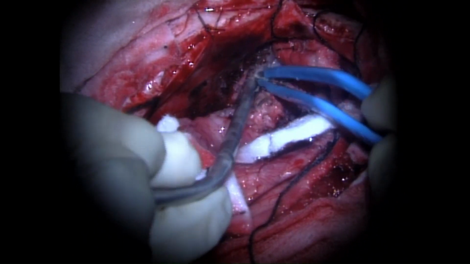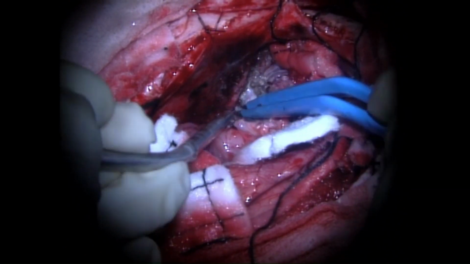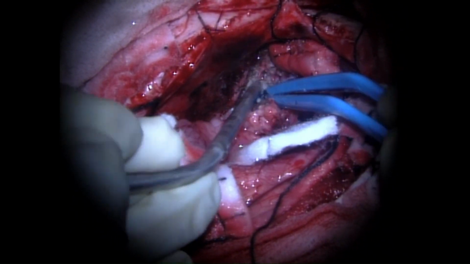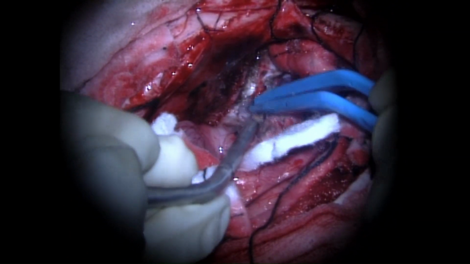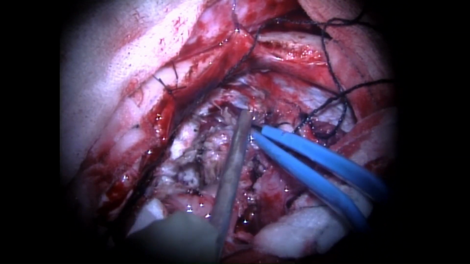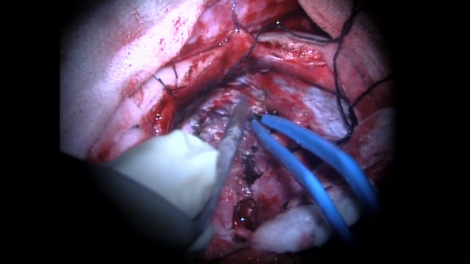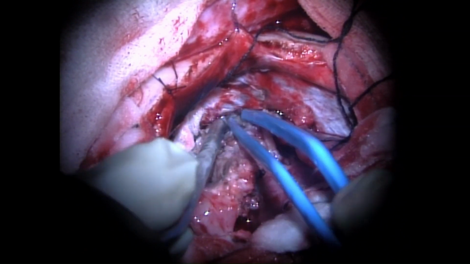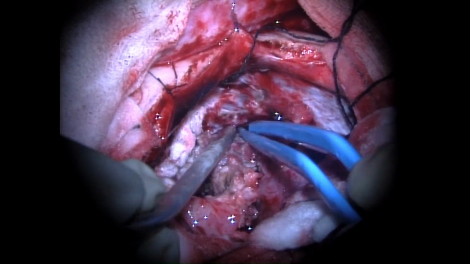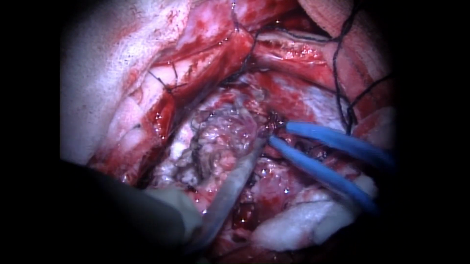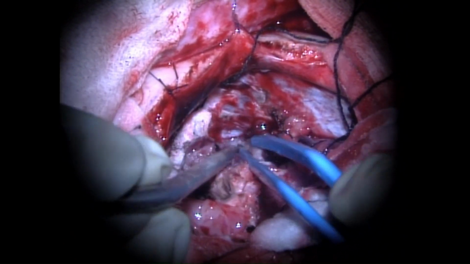Here you can see I'm using a bipolar coagulation forceps to devascularize the tumor, as it was seen to obtain blood supply at the skull base from the dura, and a combination of coagulation and sharp cutting is used to devascularize this tumor. Here you can see the tumor being gently pulled by the use of coagulation and suction from its attachment to the falx cerebri. The tumor is seen to be extending under the free margin of the falx cerebri to the contralateral side.